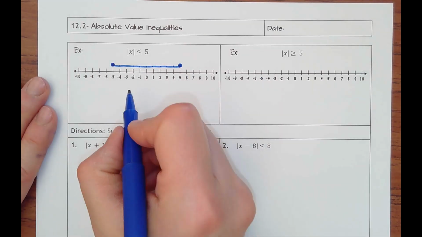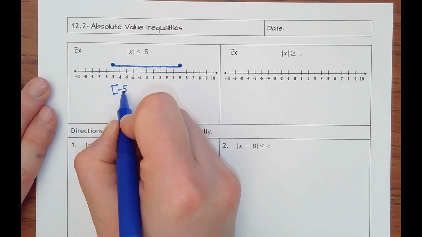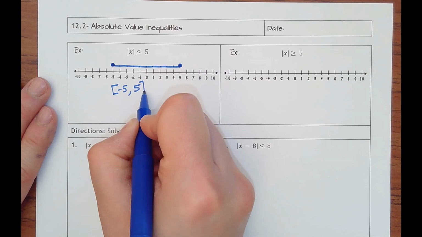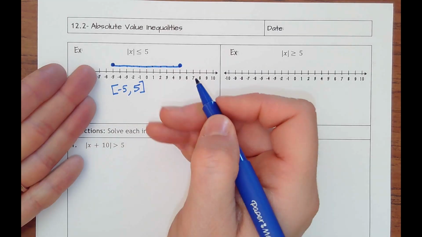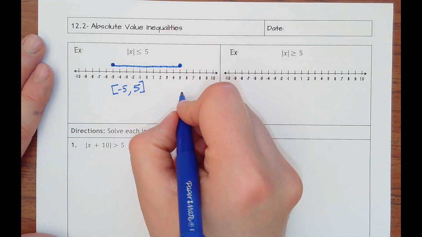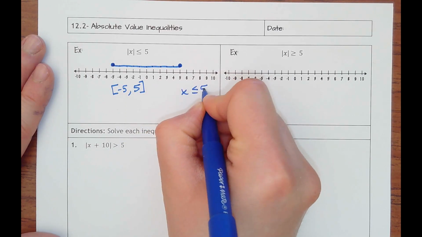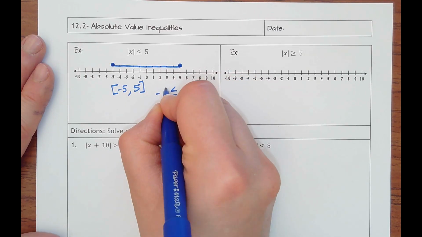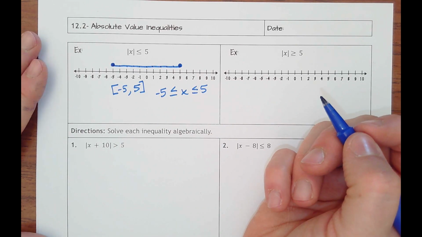And you could write the answer like this, with brackets on the outside saying it goes from x values of -5 to 5, or you can make it an inequality where x is less than or equal to +5 and greater than or equal to -5. Either one of those answers.